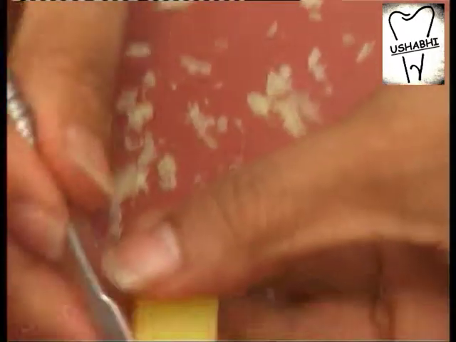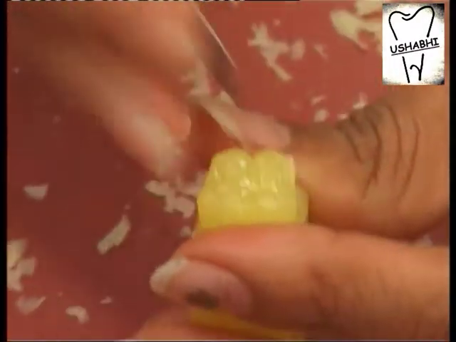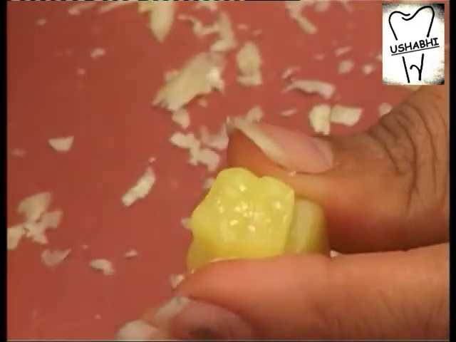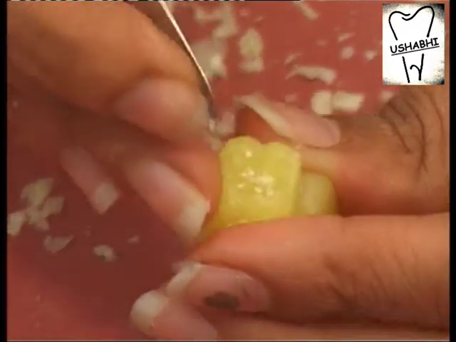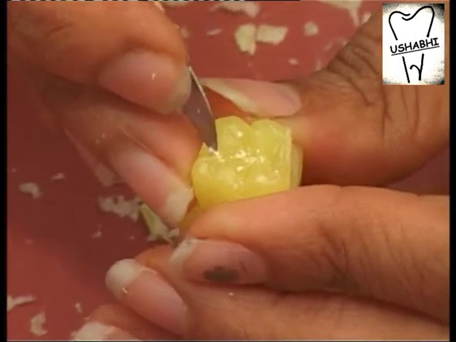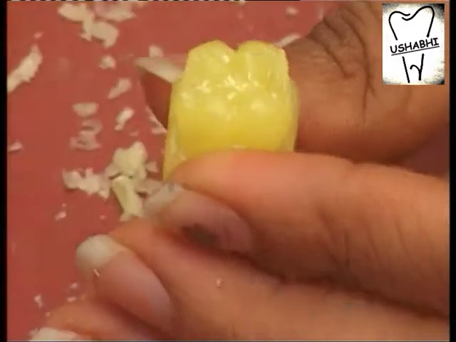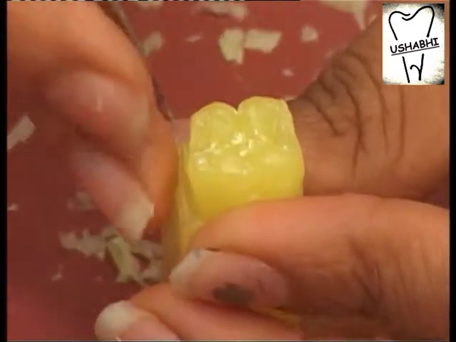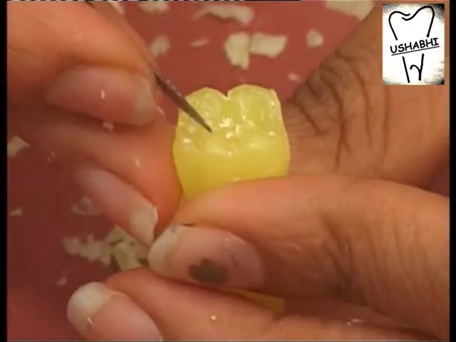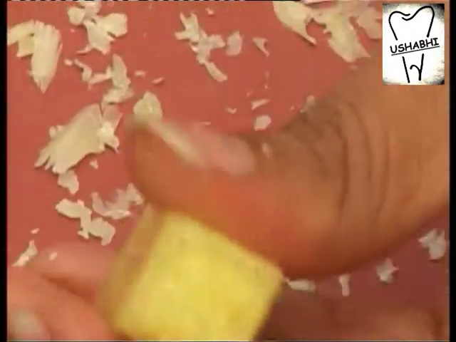Once the marginal ridges have been done, concavity is finished. On the occlusal surface, we have got the two triangular fossae, the mesial triangular and distal triangular fossae, and the central fossa in the center of the occlusal table.